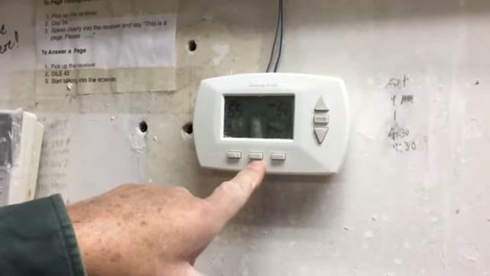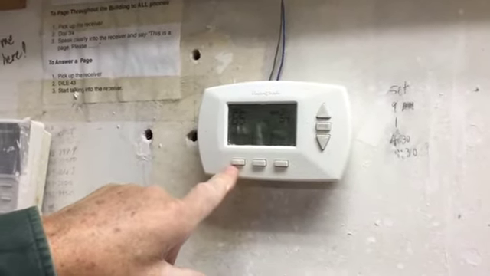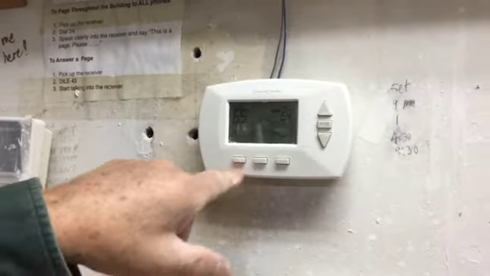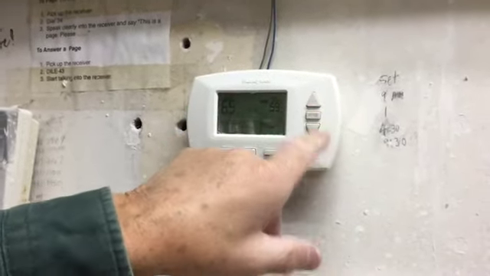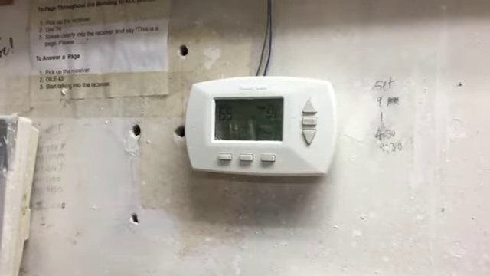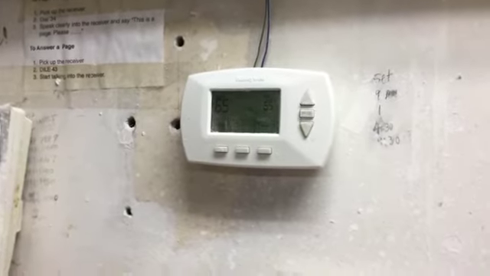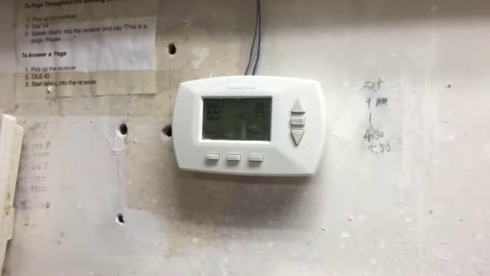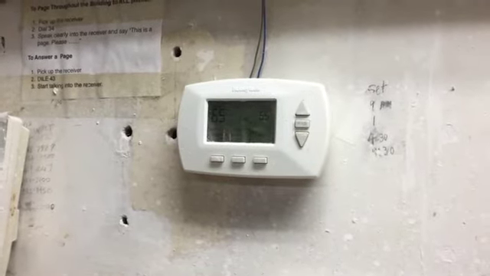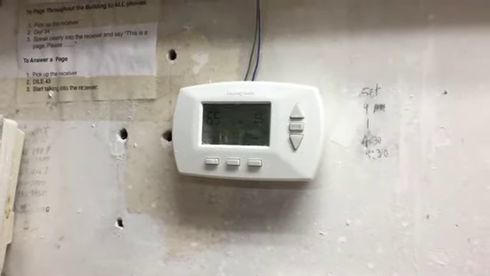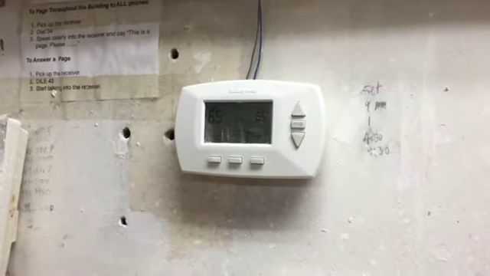This button you should never use, same with this button, but this button resets to the schedule. So let's say it had been run up to 79 degrees and maybe accidentally put on hold. If you press this button, it cancels that hold and we're back on the pre-programmed schedule. Okay, so that's how the thermostat works. There's one up here and there's one downstairs on the outside wall.